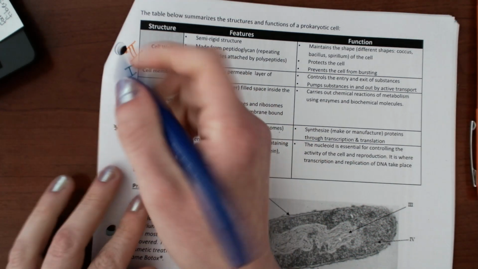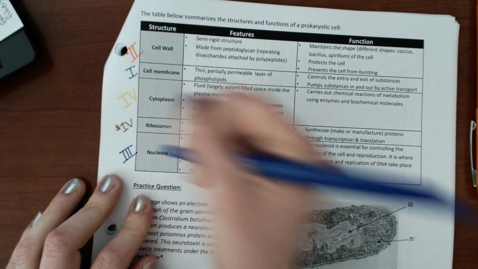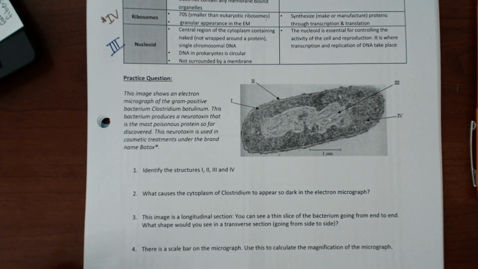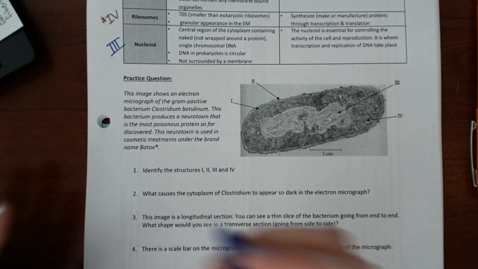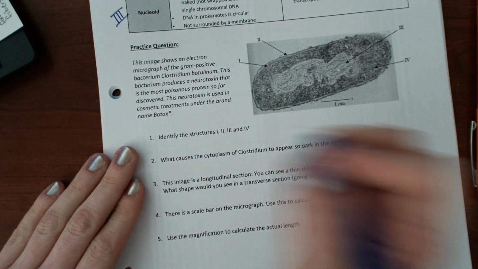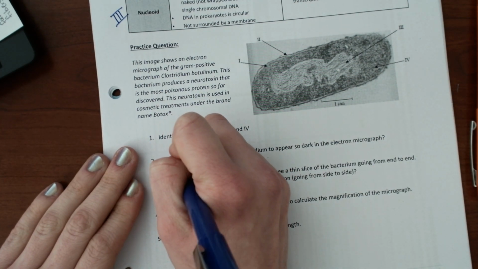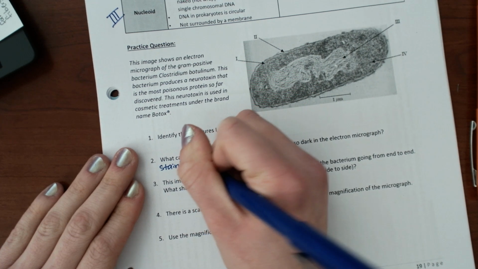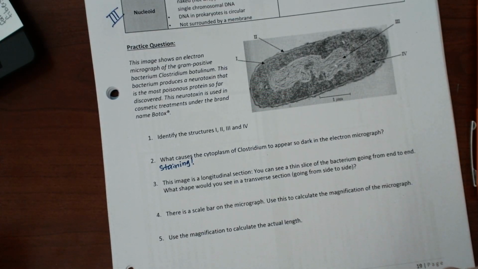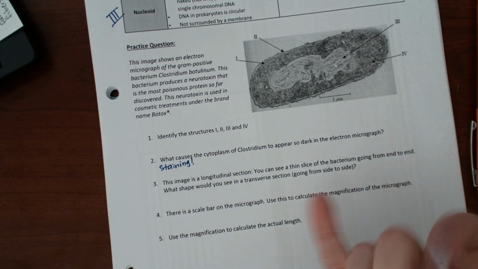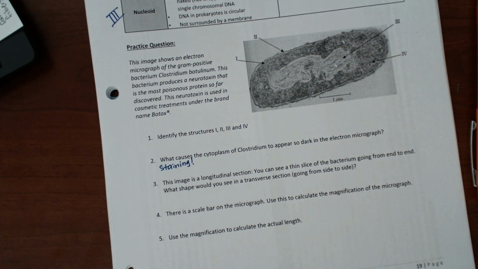And then your nucleoid, it's in the middle. It's that big, lumpy fella. And so what causes your cytoplasm to appear so dark in the electron micrograph? So when they stain it, the heavy metal stain they use stains proteins a lot darker, and because this is a bacteria that's used to make a neurotoxin, it's protein based, it has a lot of it stored in its cytoplasm, so it appears darker.